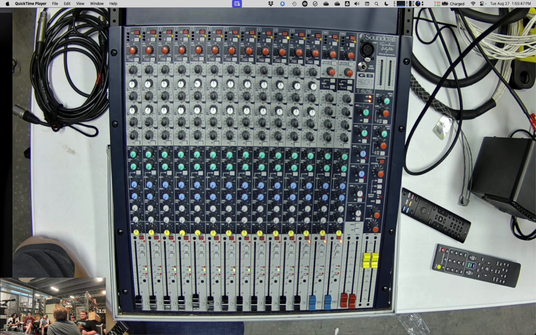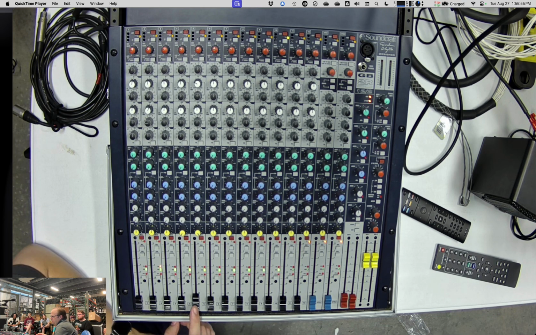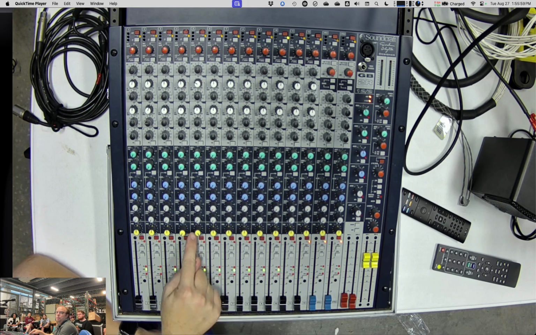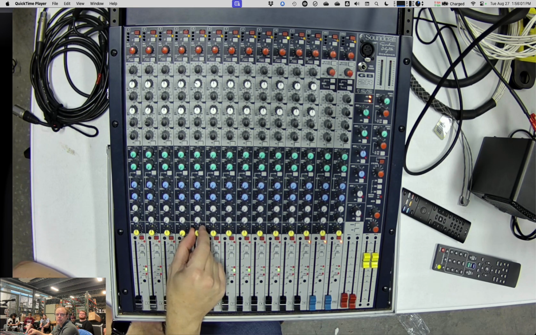Would you have to change the way they're programmed, like where they're going? Maybe, but here's what happens. There is this thing called a pan knob right here. That's what the yellow thing is.